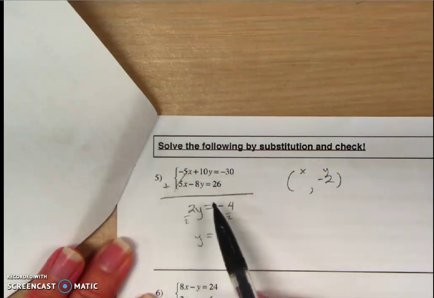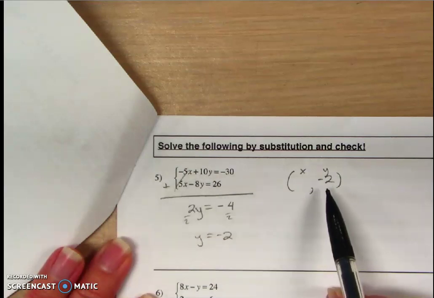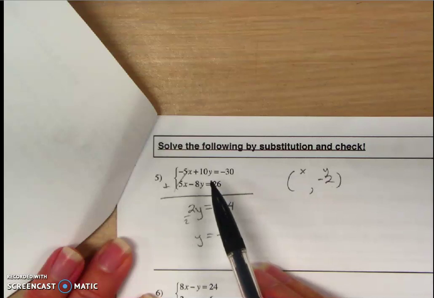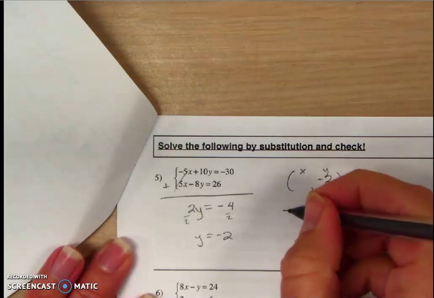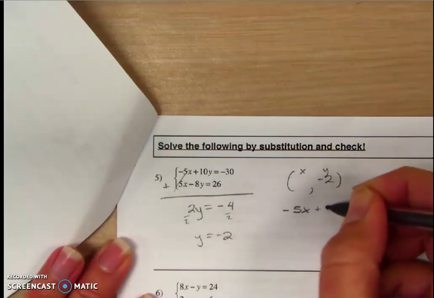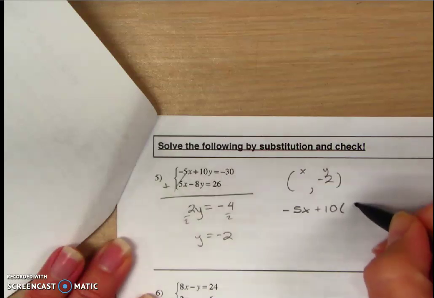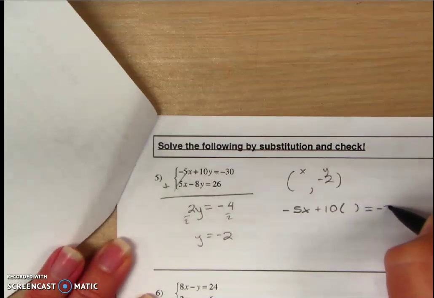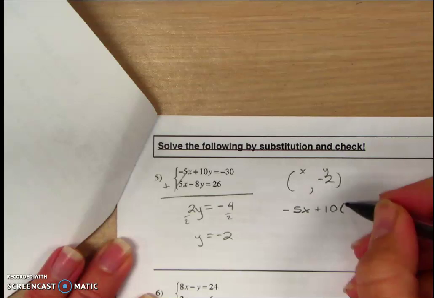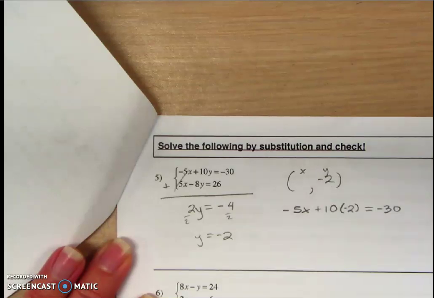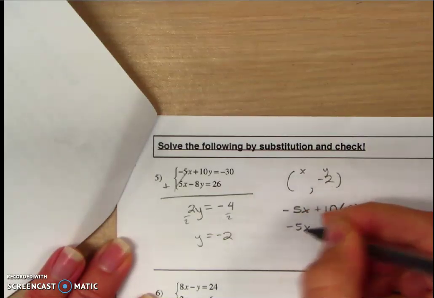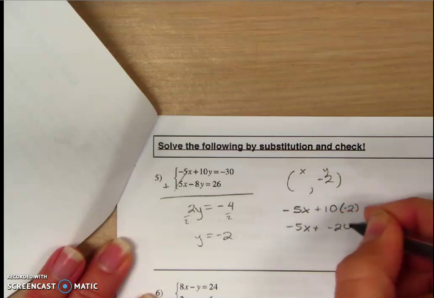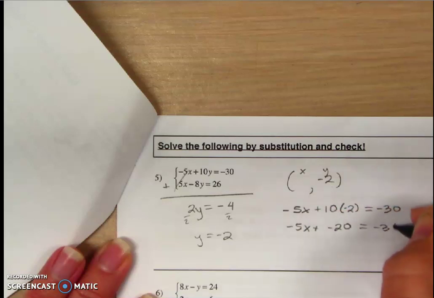I see a whole lot of negatives and stuff here, but I'm going to be plugging in a negative 2 for y. I guess it doesn't matter. I'll just use the top one. Negative 5x plus 10. I'm going to leave a spot for the y equals negative 30. We now know that y is negative 2, so we fill that in. We get negative 5x plus negative 20 is equal to negative 30.